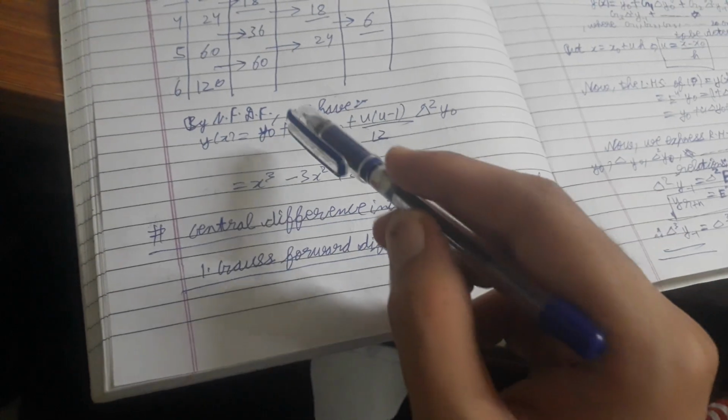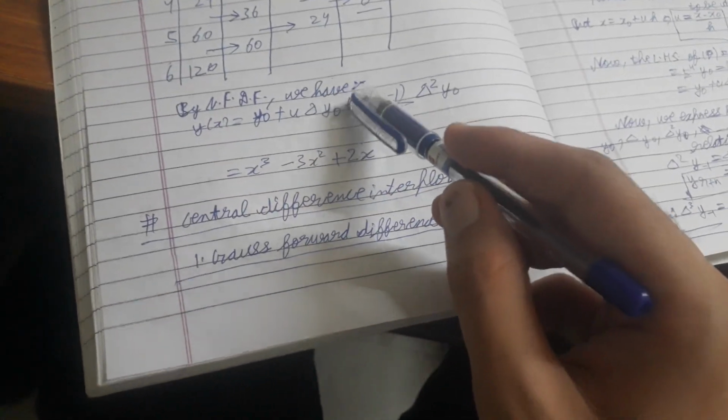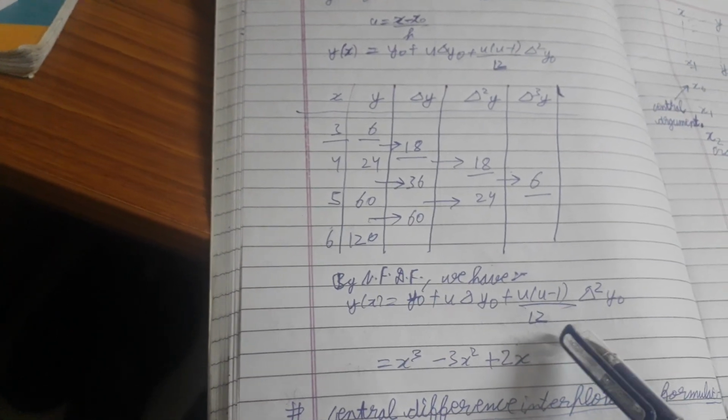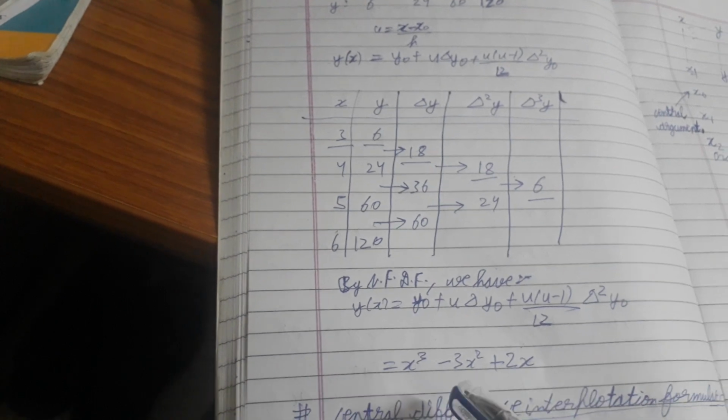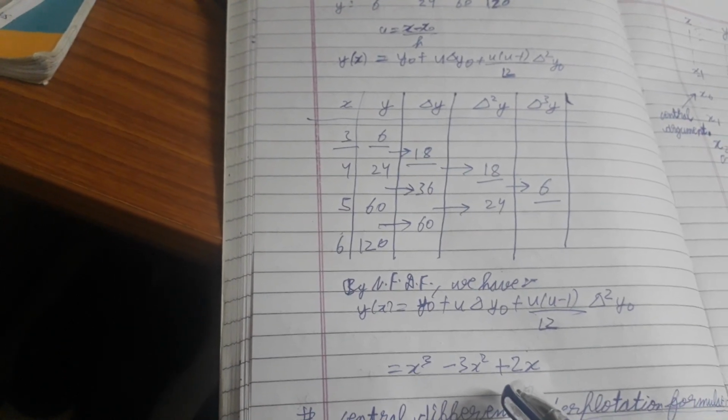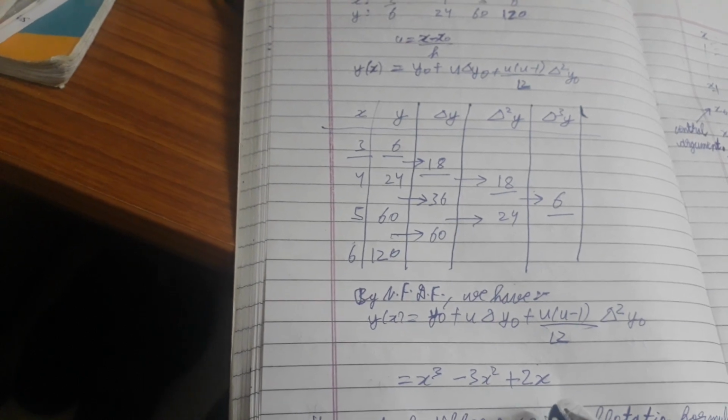By NFDF, Newton forward difference formula, we have yx is equal to y naught plus u delta y naught plus u into u minus 1 over factorial 2 delta square y naught, which is equal to x cube minus 3x square plus 2x.